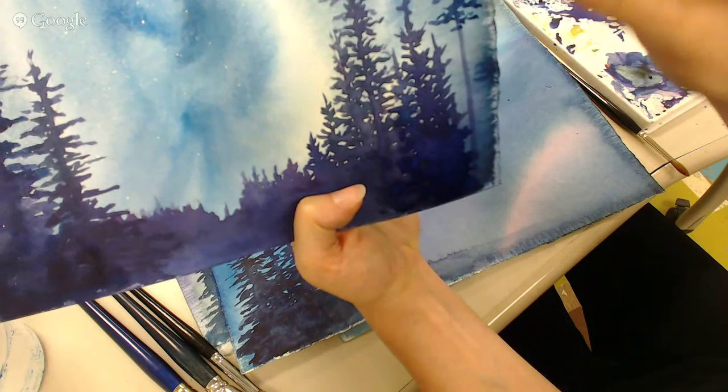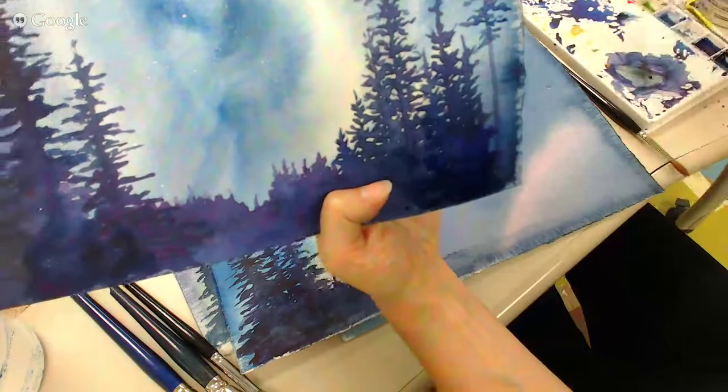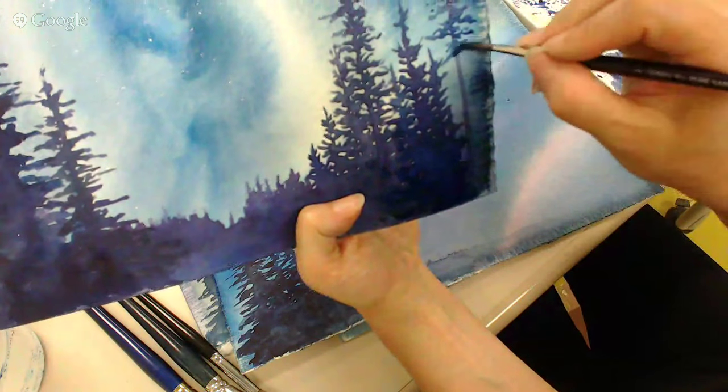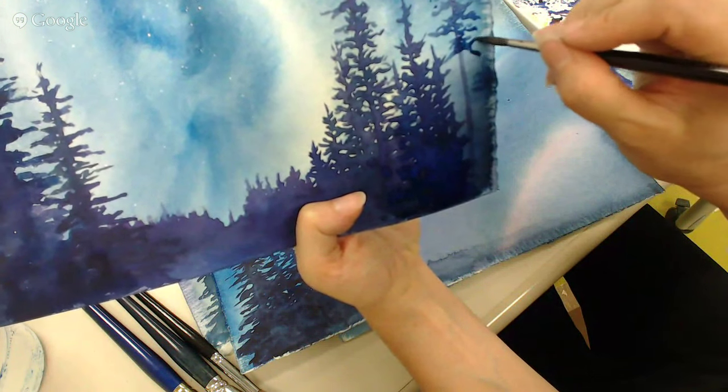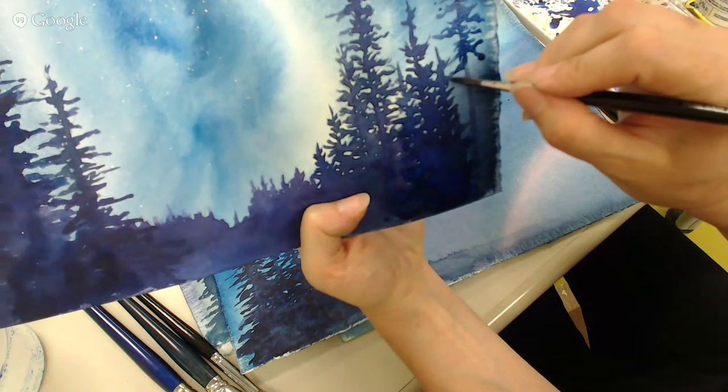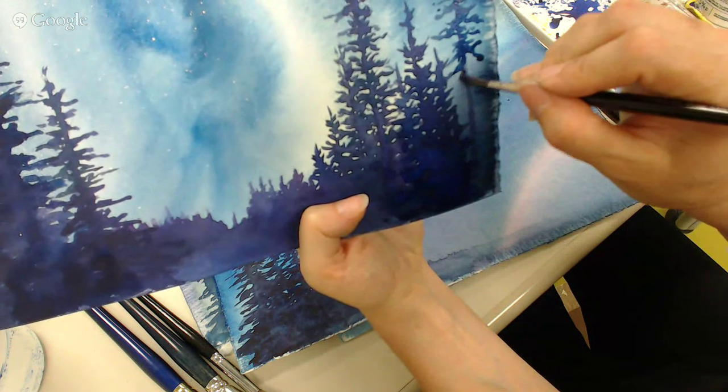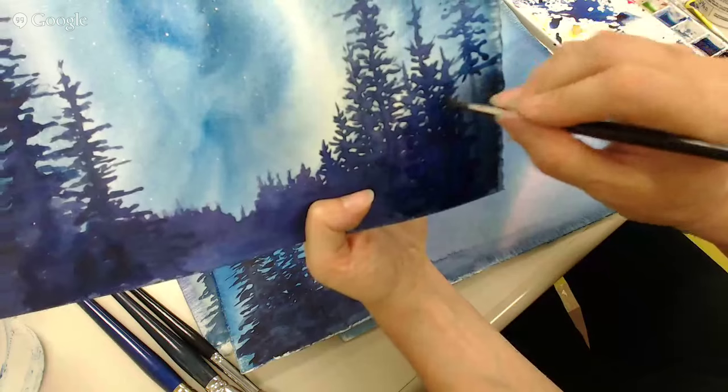And the branches kind of clump together in the middle. And then we have branches angling down and back. Then we have the sideways ones.